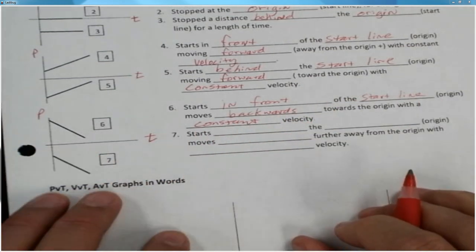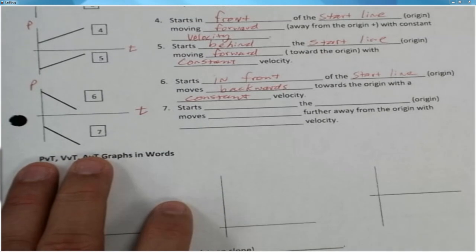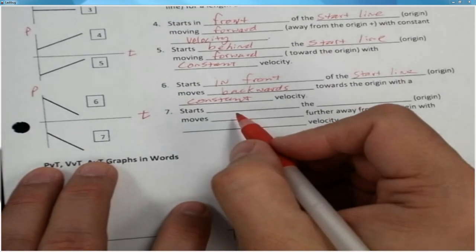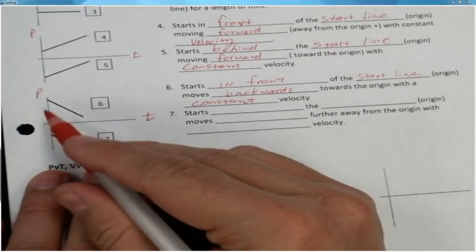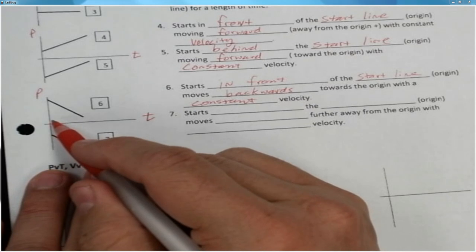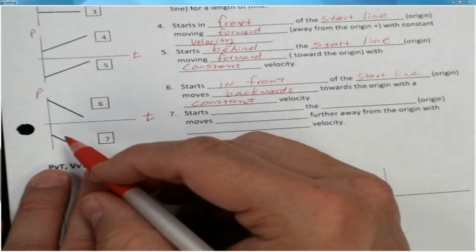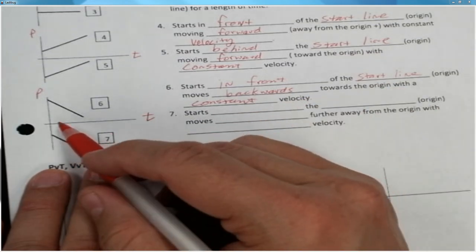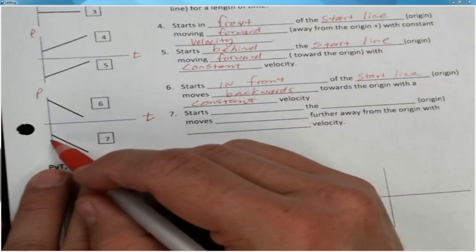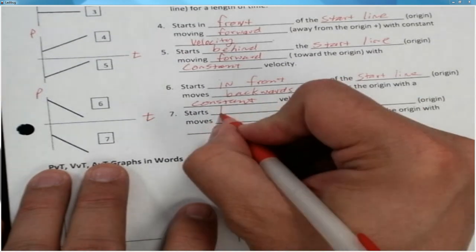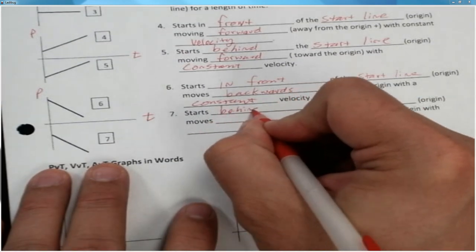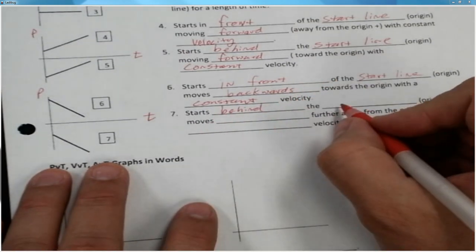Cool. Let's look at this one down here. All right. Well, does this guy start in front of or behind or at the origin? Well, he starts behind. So this guy is back behind the starting line like a normal person, except he's not at the starting line, which you would expect a race car to be at the starting line. But he's starting behind the starting line, behind the start line.